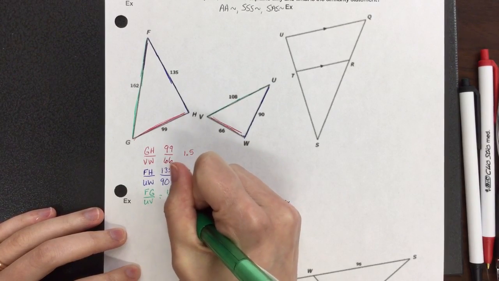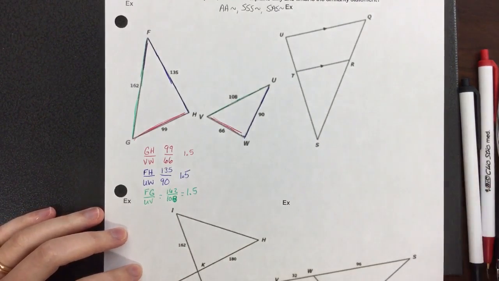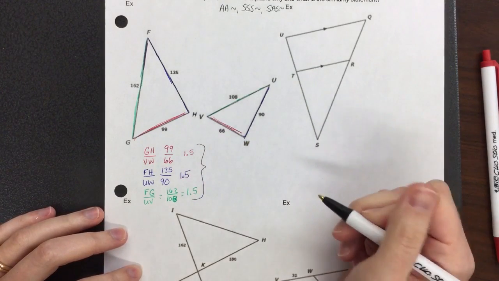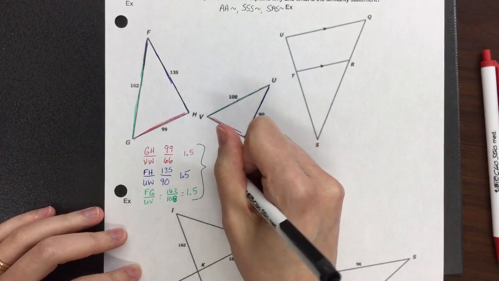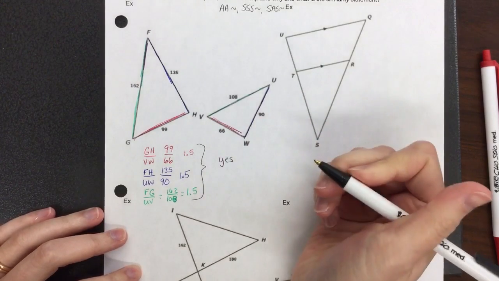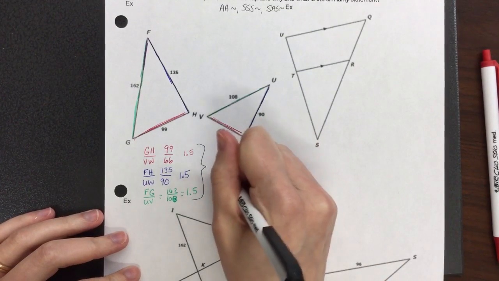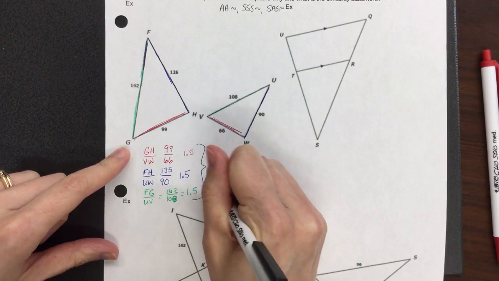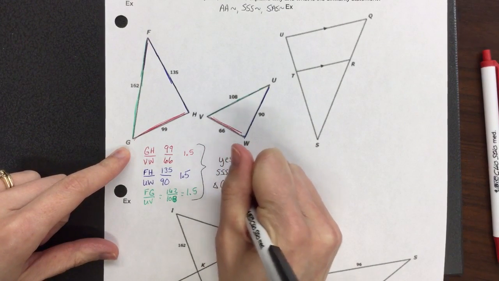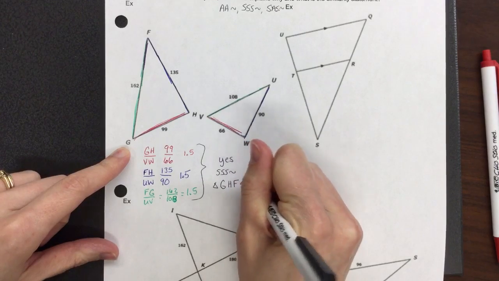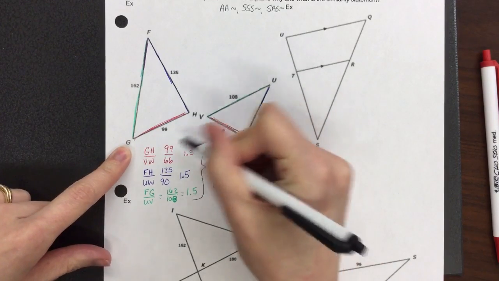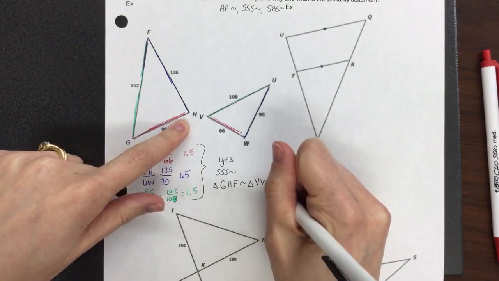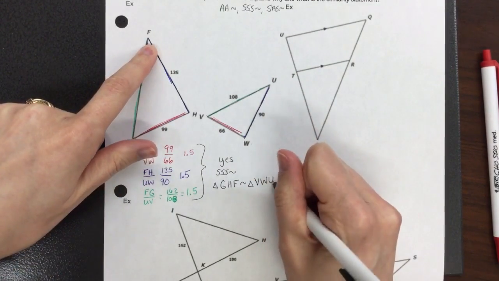So since we were able to show that all three sides are proportional, we can say yes, the shapes are similar by side similarity, and the similarity statement is going to be triangle GHF is going to be similar to triangle VWU.